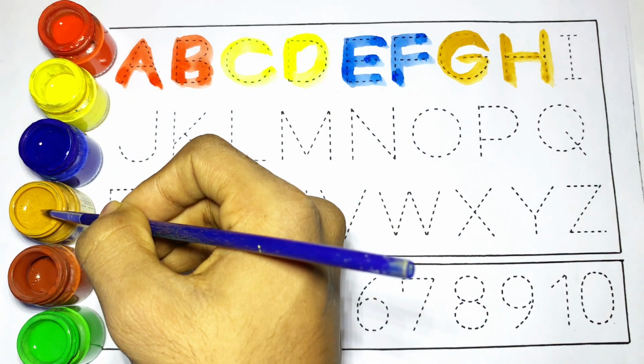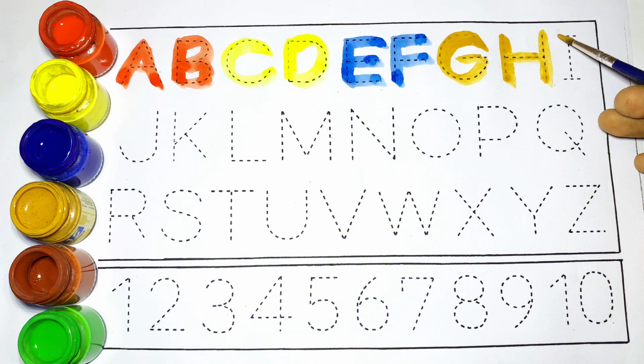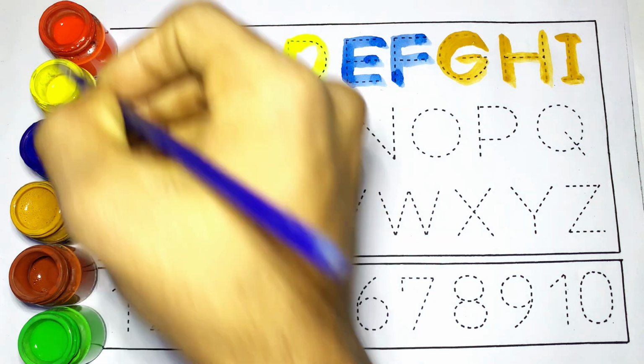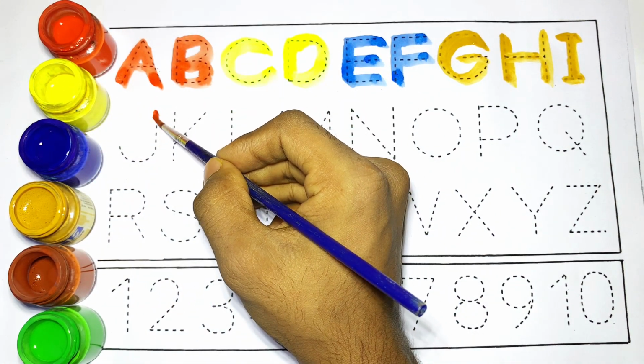Kids, again use yellow ochre color and draw I. I for ice, I for ice cream. The alphabets of I. Kids, now draw J. J for joker, J for jackfruit. The alphabets of J. And use red color.